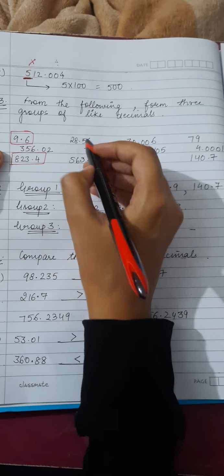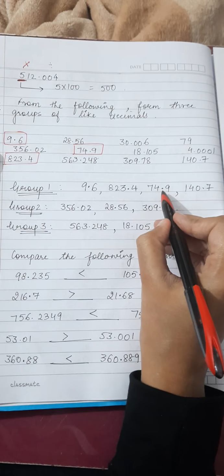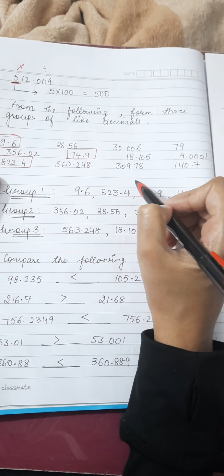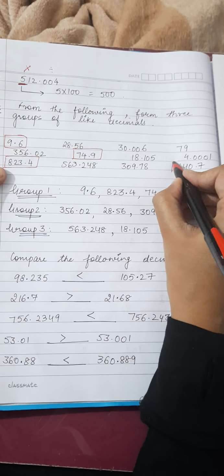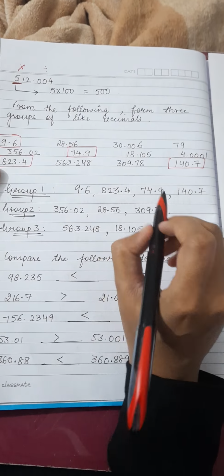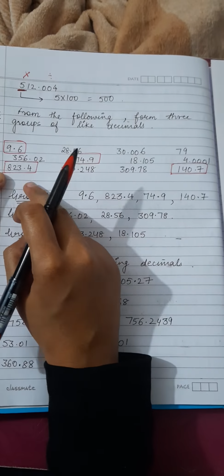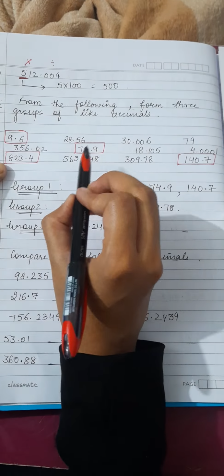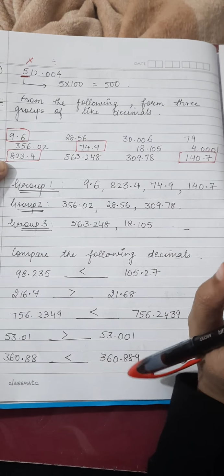Now next, what is that? 74.9. So this will come in this first group. After this, which one is having after the decimal only one digit? 140.7. This. So this will come. Rest nothing is there, so I will not keep. So that means in group 1 all these are the like terms in which after the decimal only one digit is there. So this is group 1.